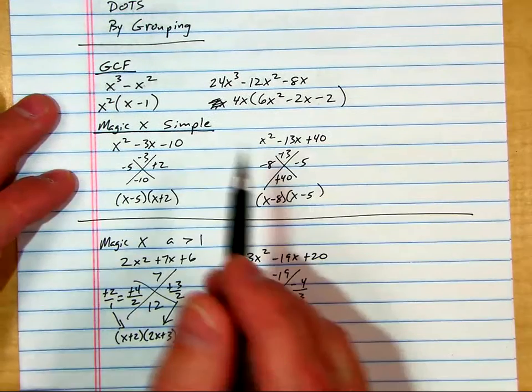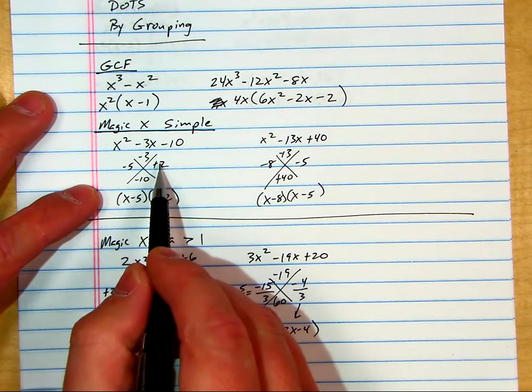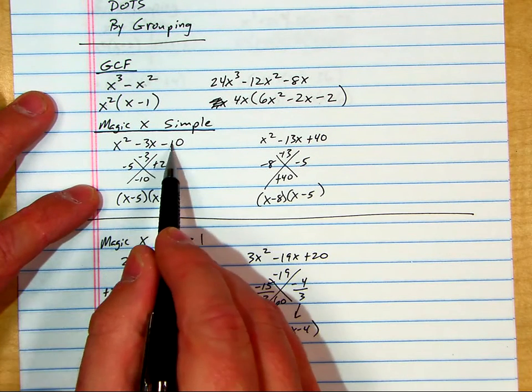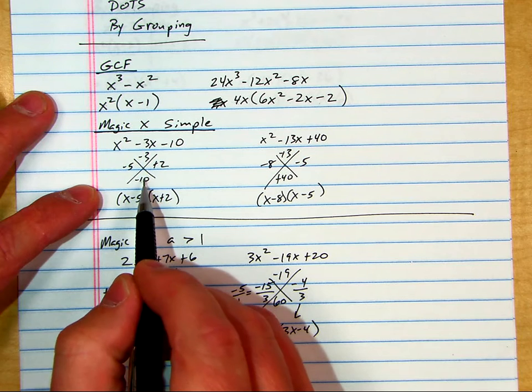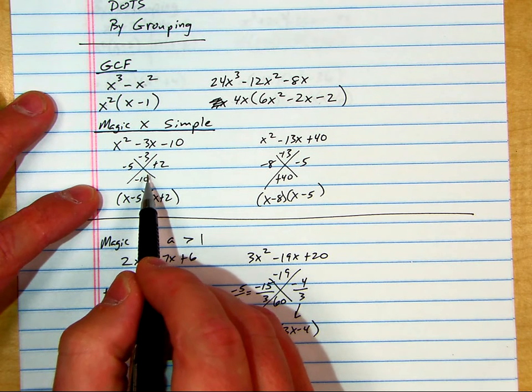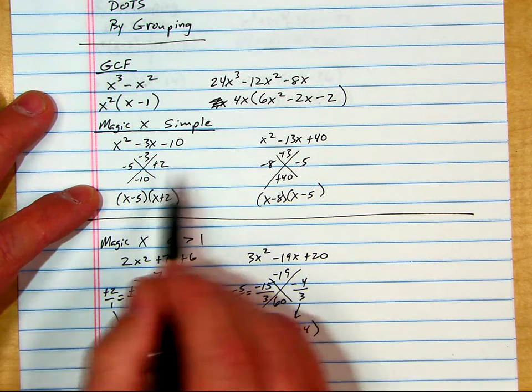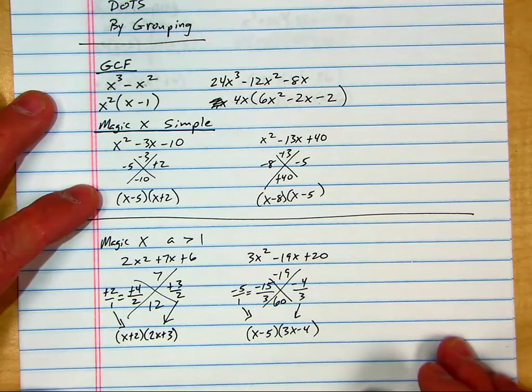Now the magic X simple, basically you're looking for 2 factors. When you drop the -3 here, the -10 there, you're looking for 2 numbers that add up to the top but multiply to the bottom. It's always perfect. The integers always work perfectly. You've got to make sure all the signs always match. And there's 2 examples. You can look at it right there.